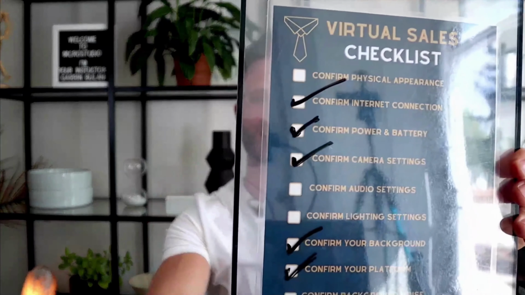So you already know: camera settings, easy peasy, lemon squeezy. Grab your virtual event checklist, give yourself a big old check mark with your camera settings. There you have it. Let's head back upstairs.